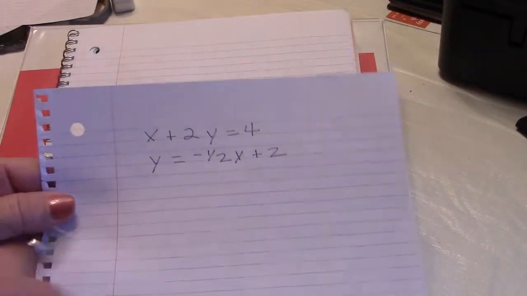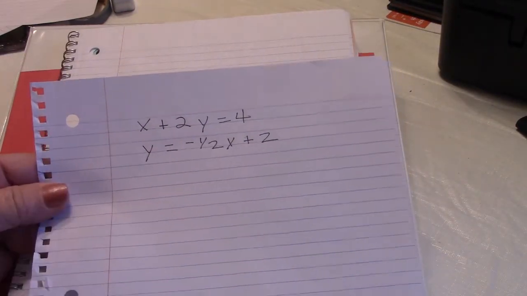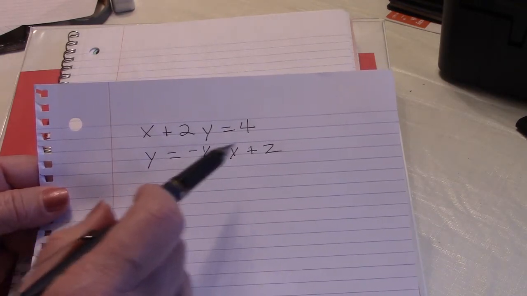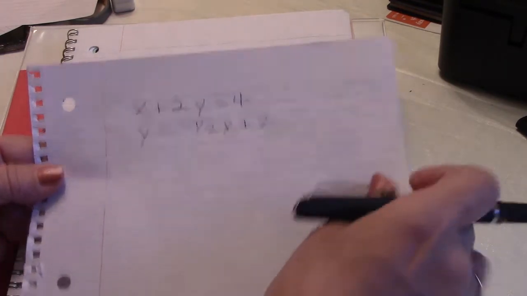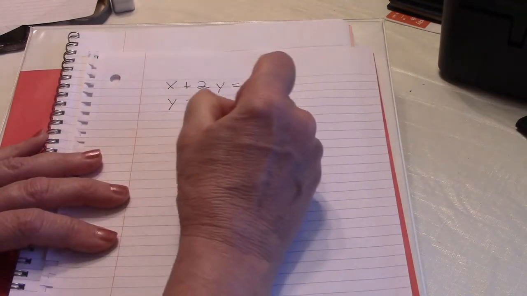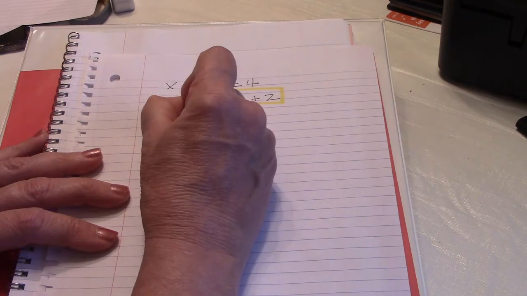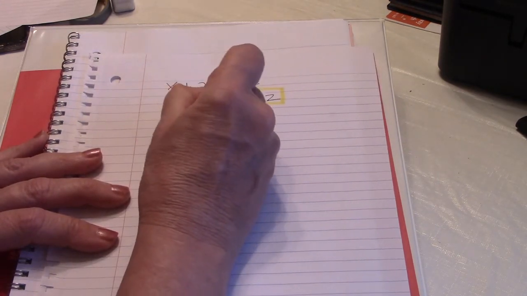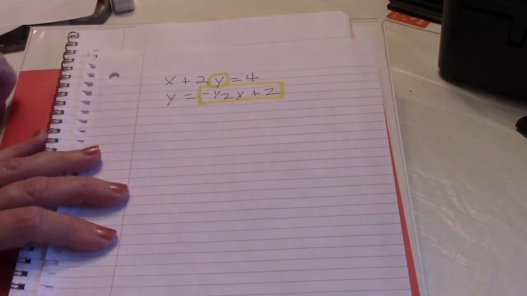Let's look at our next one. x plus 2y equals 4 and y equals a negative 1/2 x plus 2. Well, I've already got y isolated by itself, so I'm going to substitute all of that in because that's what y equals.